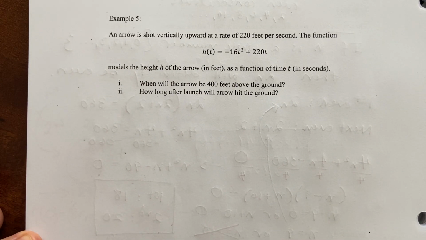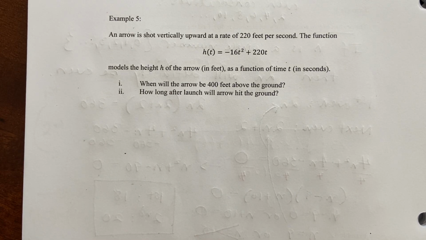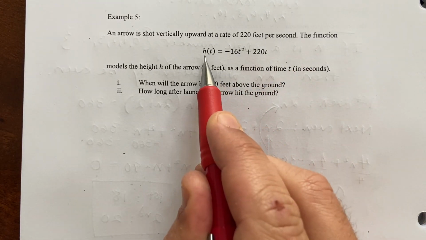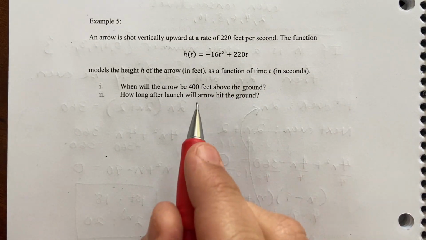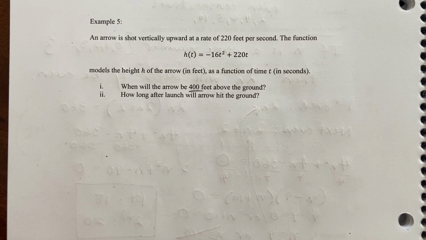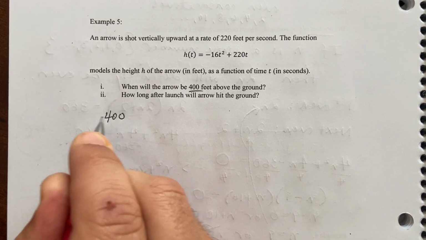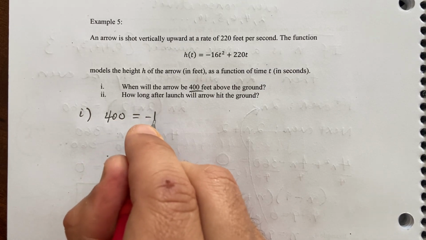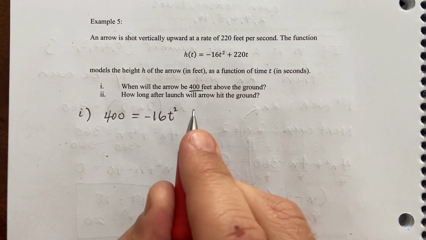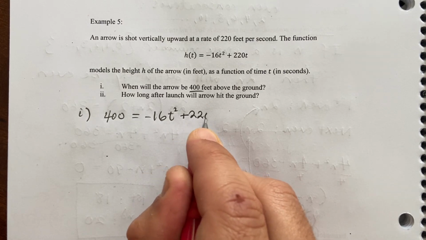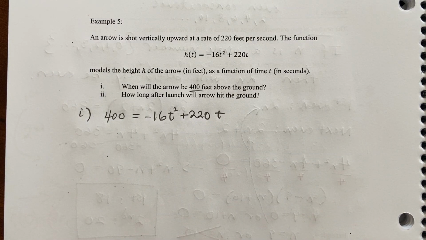All right, so example 5 says an arrow is shot vertically upward at a rate of 220 feet per second. This function models the height h of the arrow as a function of time, where t is in seconds. When will the arrow be 400 feet above the ground? So h is tracking the height. So if I want to know when it's 400 feet above the ground, I'm going to replace h of t with 400 and solve for those times. Might just be one time, might be 2 times though.